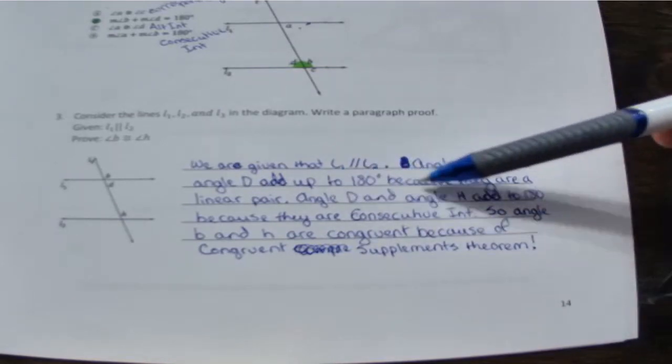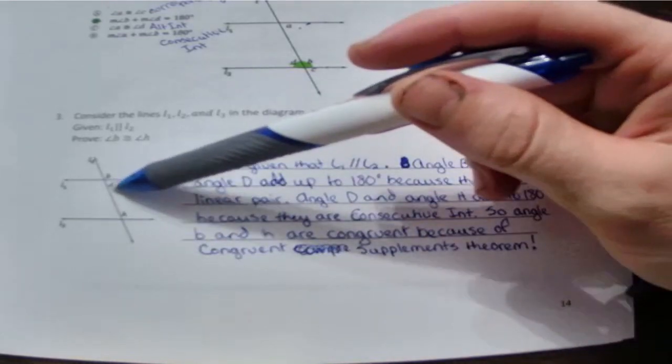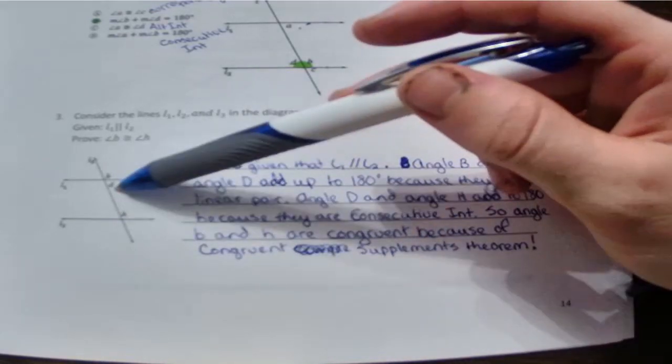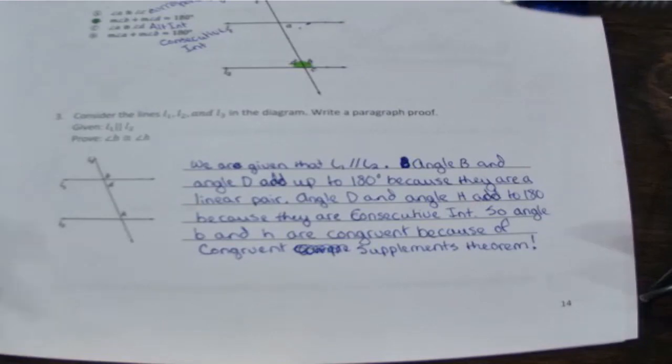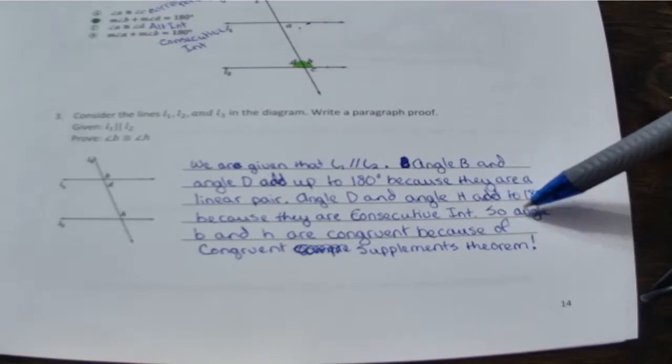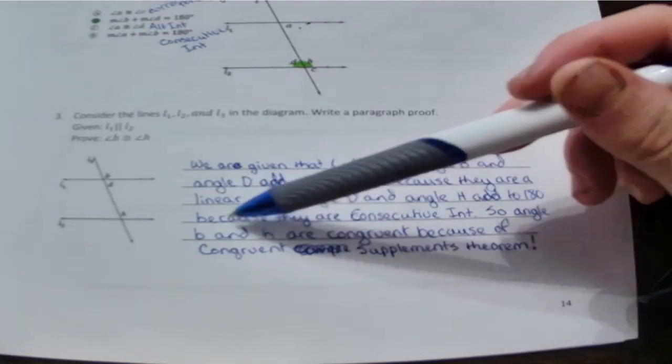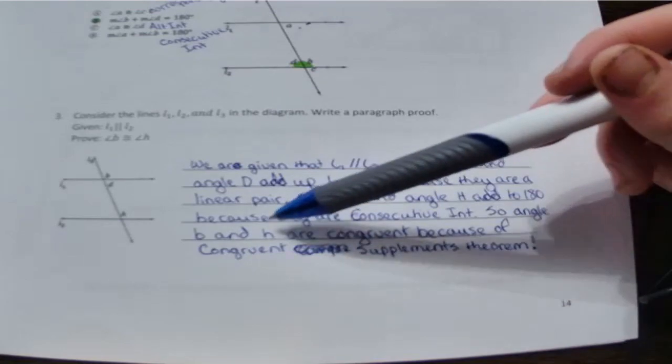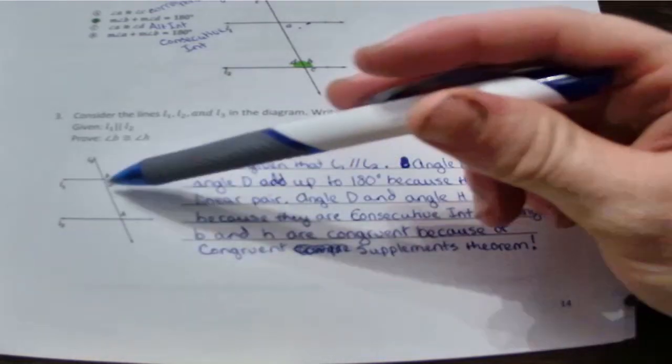Next, I said angle D and angle H add to 180 because they are consecutive interior. So these would be consecutive interior, which are supplementary and have to add up to 180. So then I went on to say angle B and H are congruent because of the congruent supplements theorem. So I knew that these were congruent.